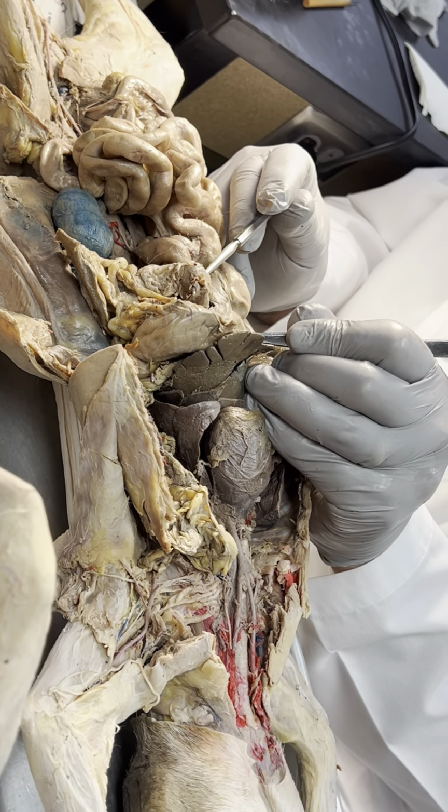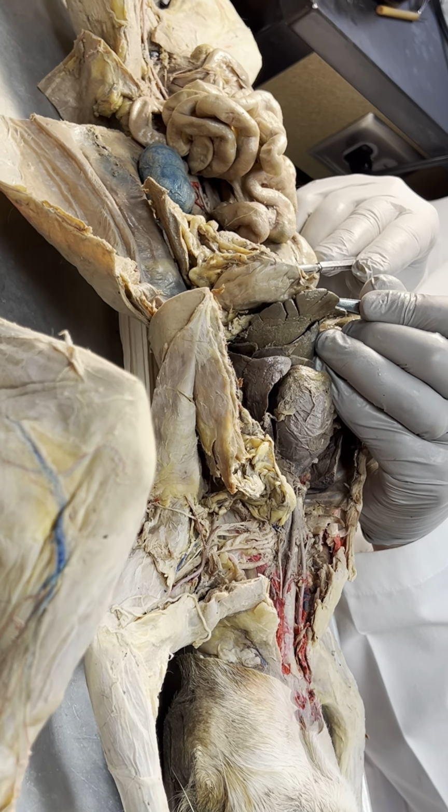Obviously, I would not use this for the test. That's a terrible representation.